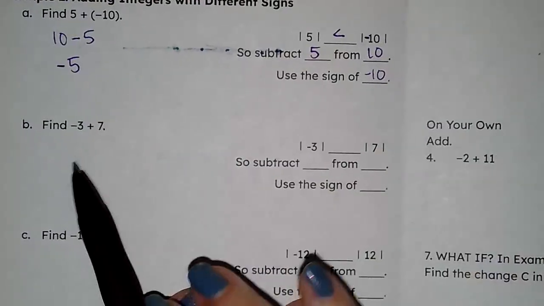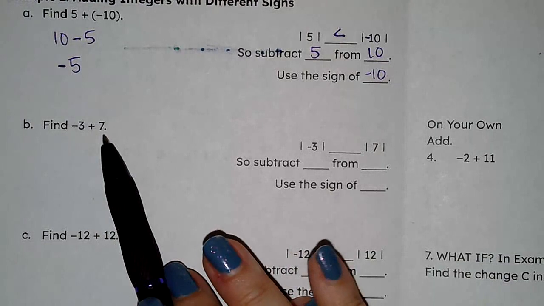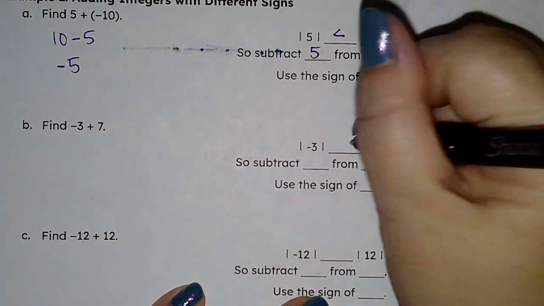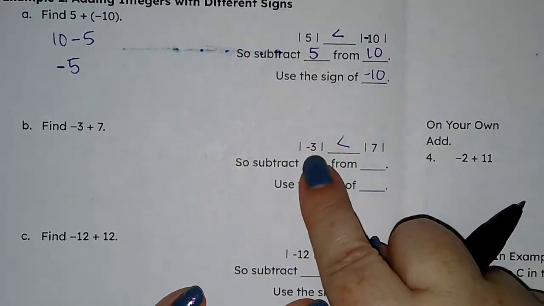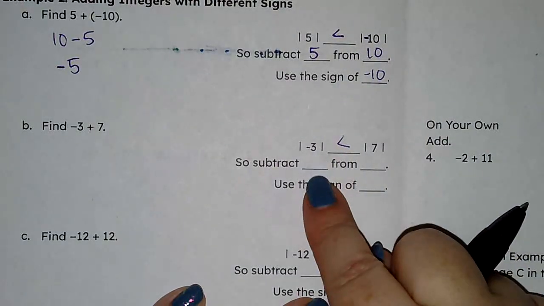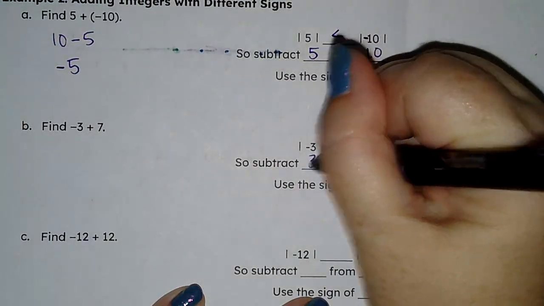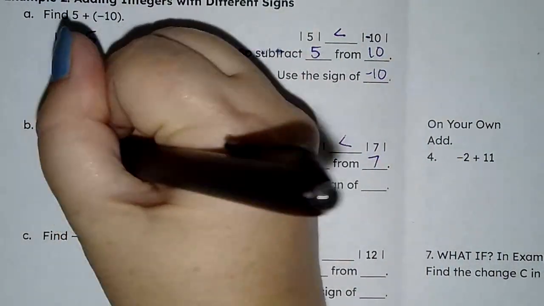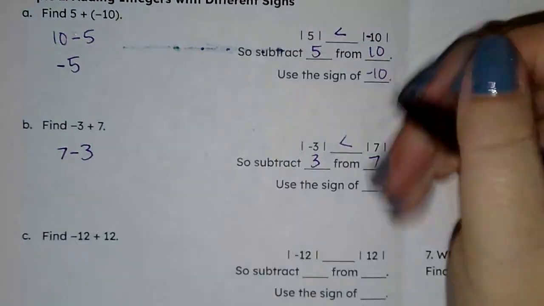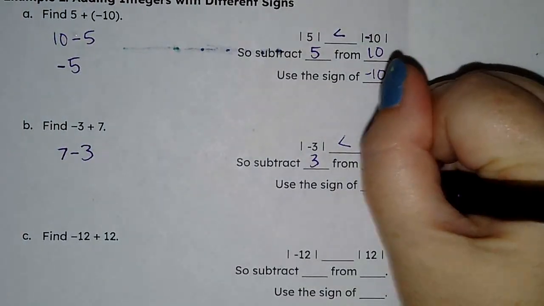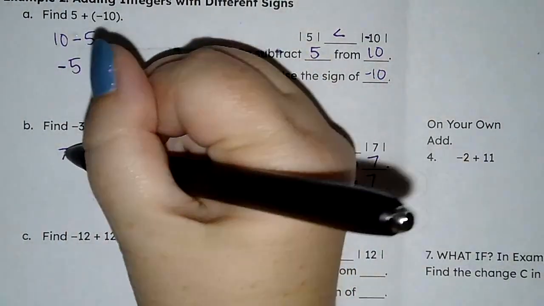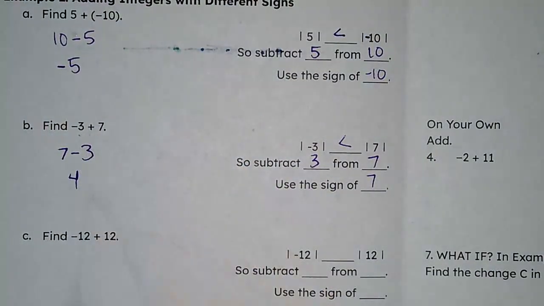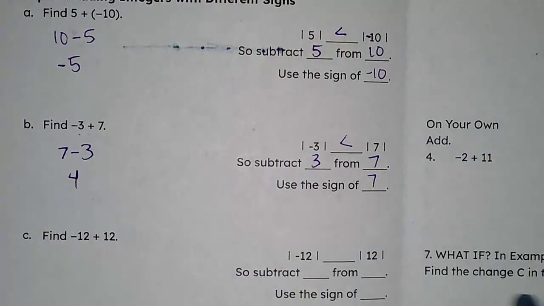Okay. Same thing with finding -3 plus 7. The absolute value of 7 is greater than the absolute value of -3. So we're going to subtract 3 from 7. So we're going to do 7 minus 3. And we're going to use the sign of 7. So it's going to stay positive. 7 minus 3 is 4. So -3 plus 7 is +4.